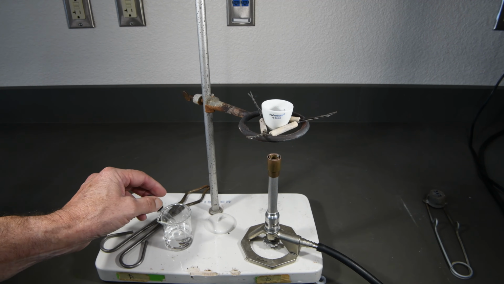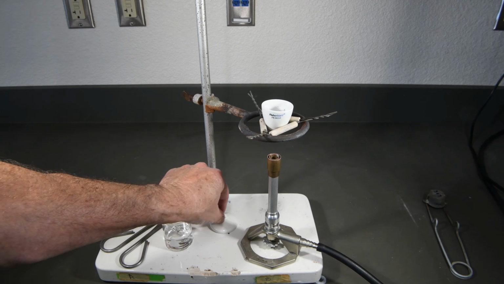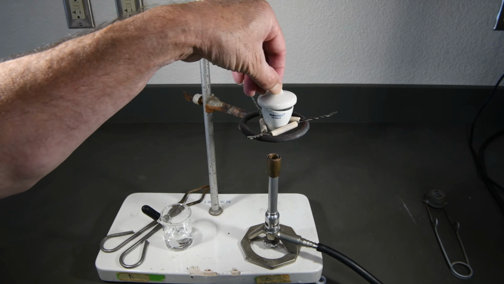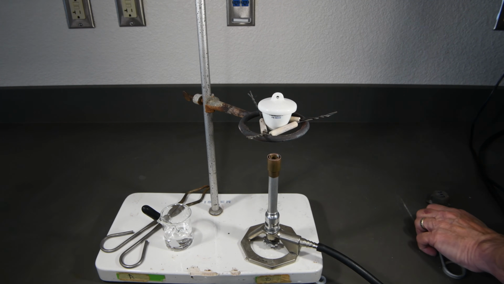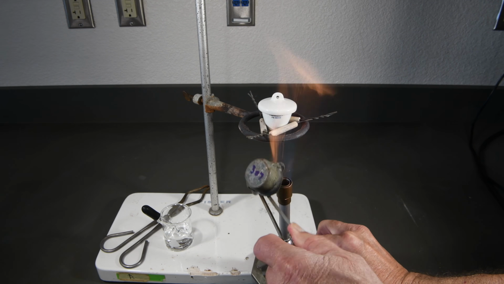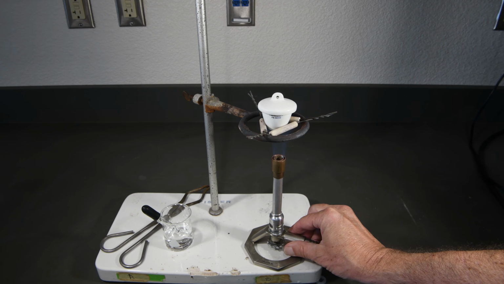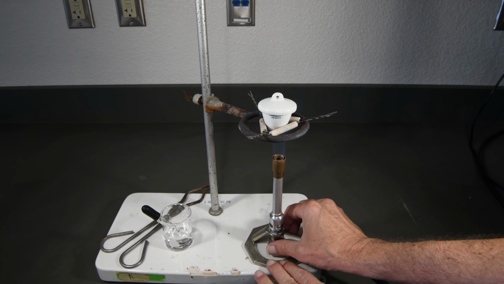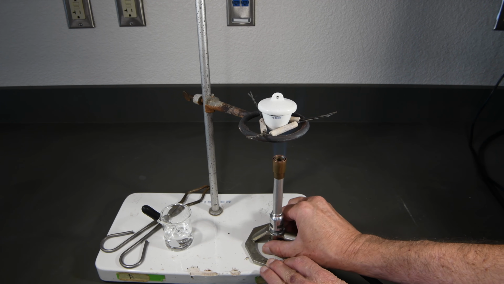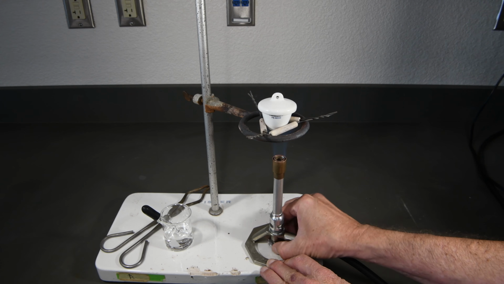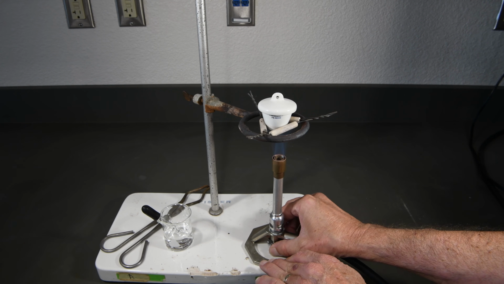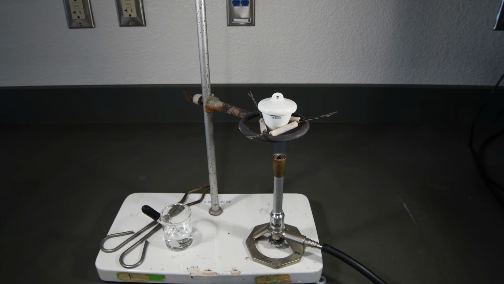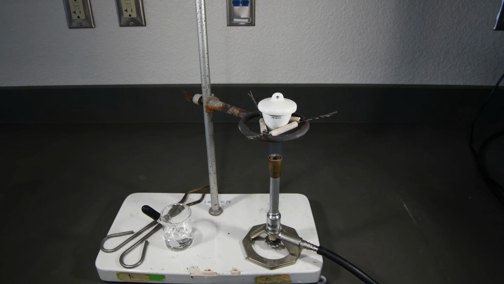Now, to make sure that the water reacts completely with the magnesium nitride, we're going to cover the crucible, and then we will light the Bunsen burner and heat the magnesium oxide and the water gently for about a minute or so, and that will allow the water to sort of percolate around inside the crucible until any magnesium nitride we have is completely converted into magnesium oxide.